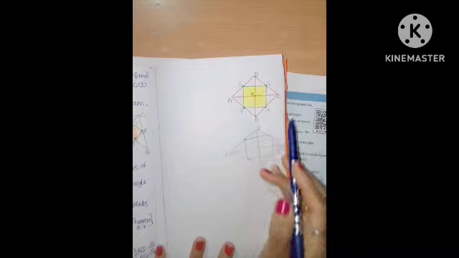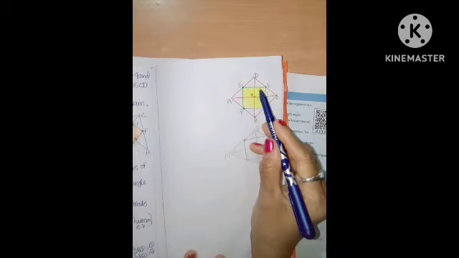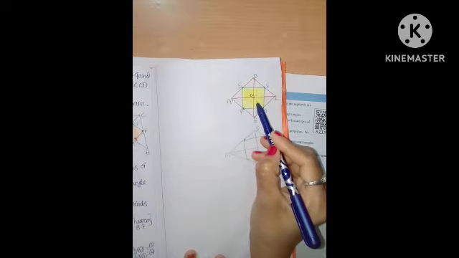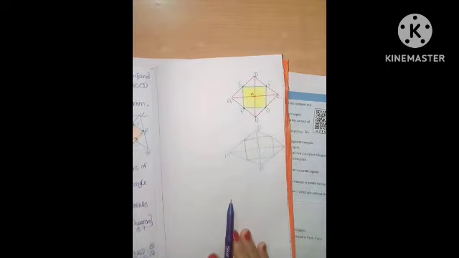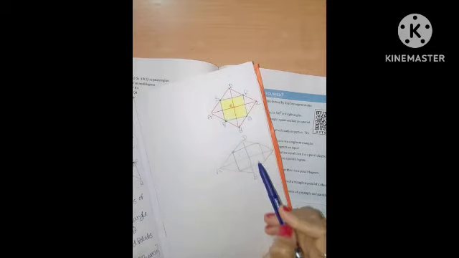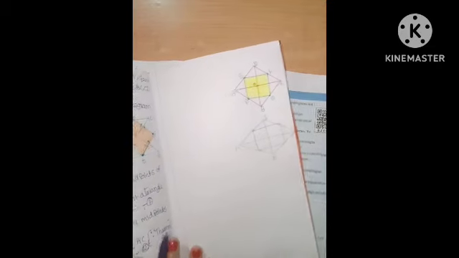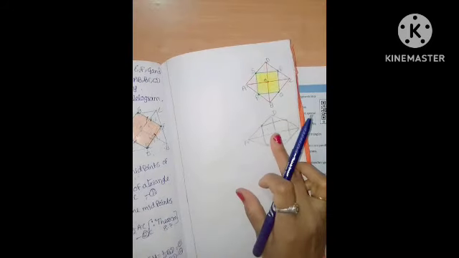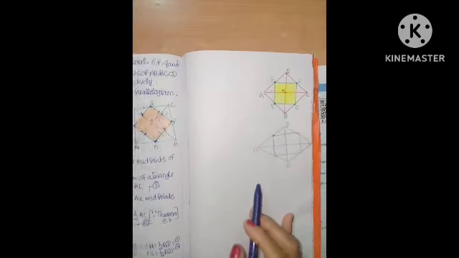What about this figure? We have to show that this inside figure is a rectangle. How will you show that?